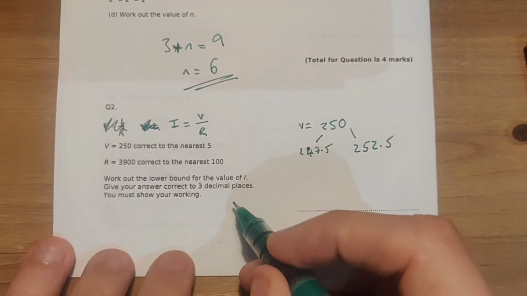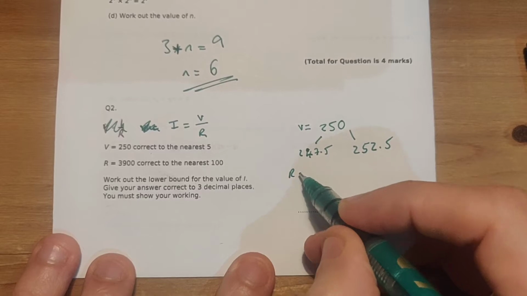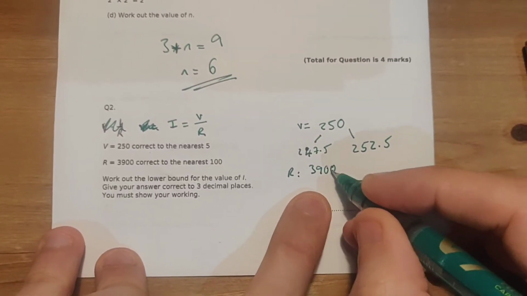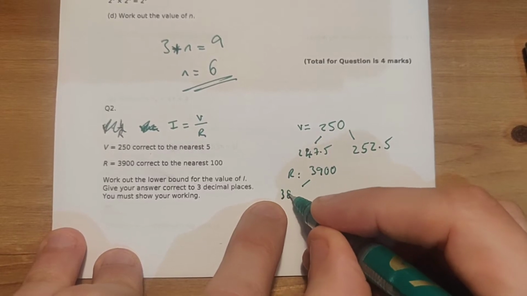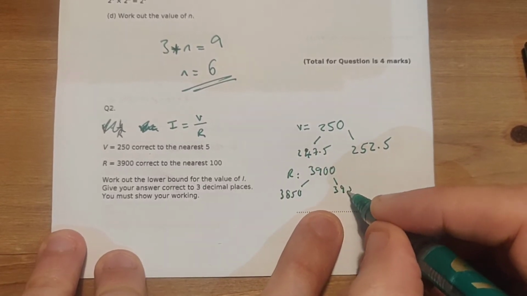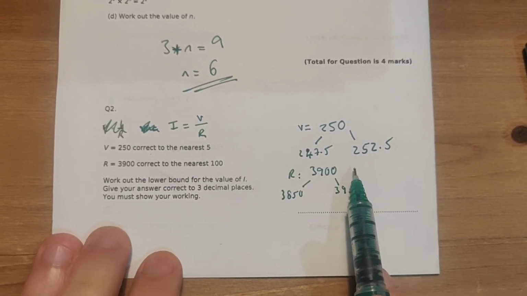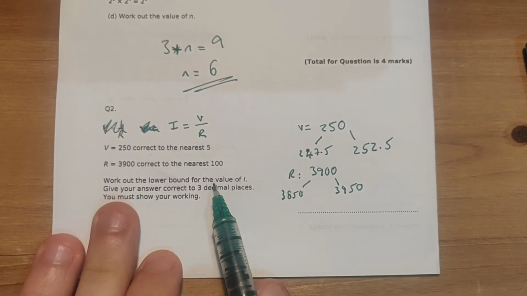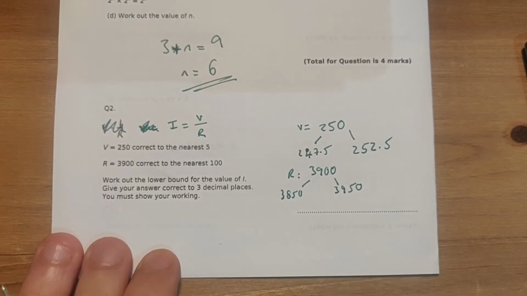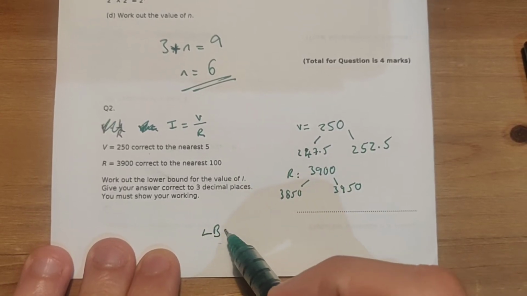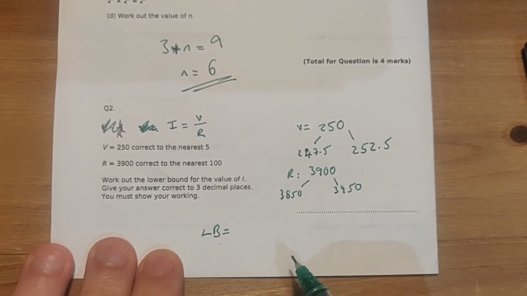I can do R as well. Okay, 3900 to the nearest 100. This one's slightly easier. 3850, 3950. Okay. Now I need to think, and this is the challenge here, that's probably at least 1 mark there. I want to give the lower bound of the value of I, and I want to give the answer correct to 3 decimal places.